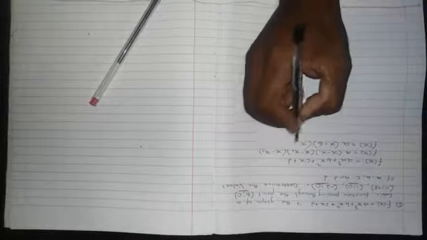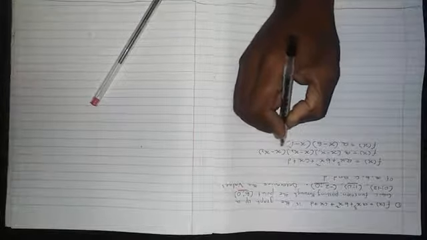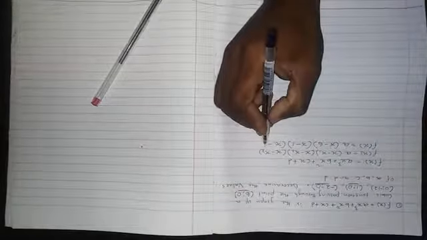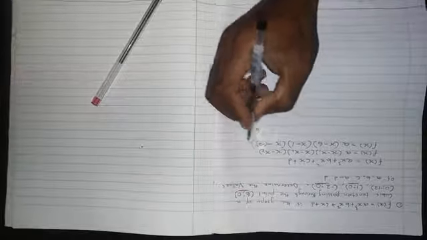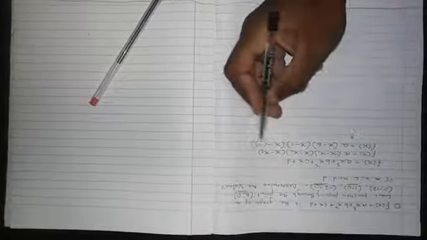So we still have f(x) = a(x - 6)(x - 1)(x - (-2)). Look at that value of x, it has a negative sign, so minus into minus 2. Let us try to simplify this here.